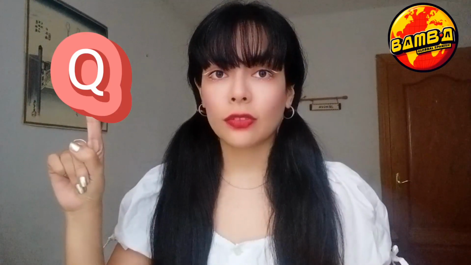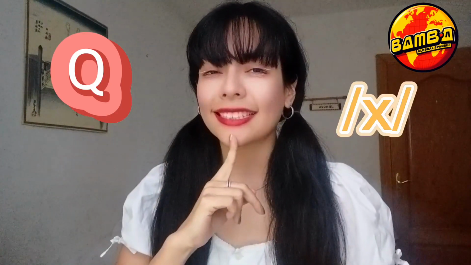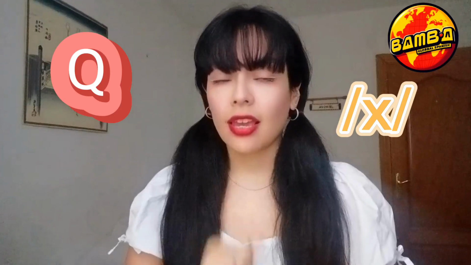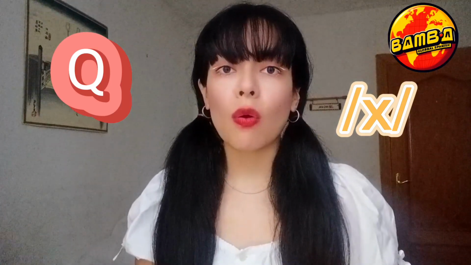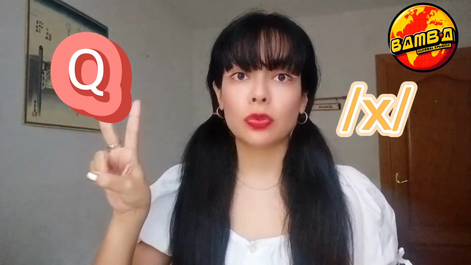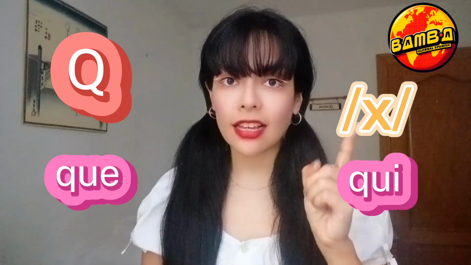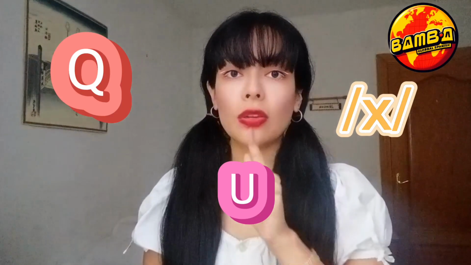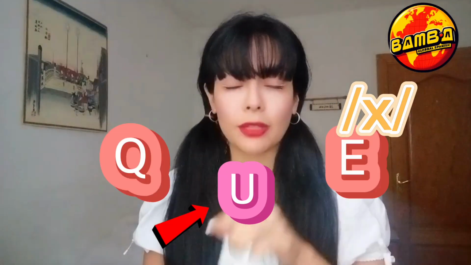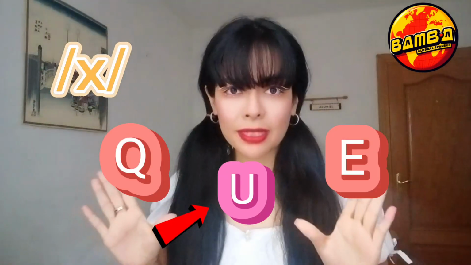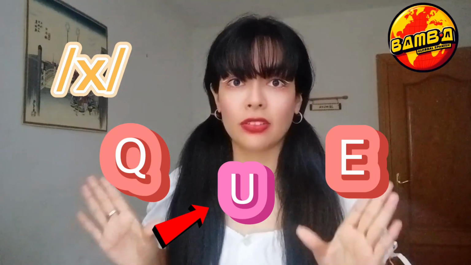Okay, now we have the letter Q. In Spanish, the sound for Q is K. Okay, and in Spanish, Q only has two. We need to learn que and qui. And we need to add a U in the middle all the time. If we don't add it, it doesn't make sense. We cannot read it in Spanish, okay?